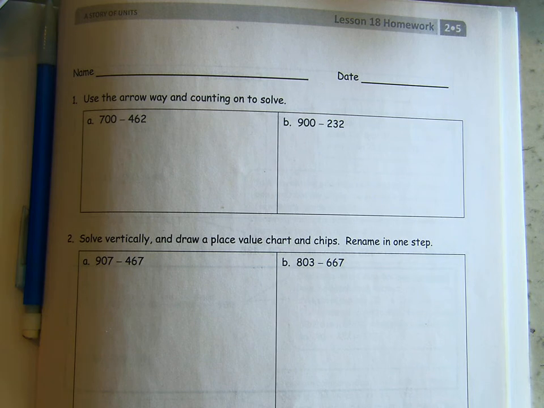Hi, everybody. Benchmark Lesson 18 homework in the Succeed book, pages 205 and 206.